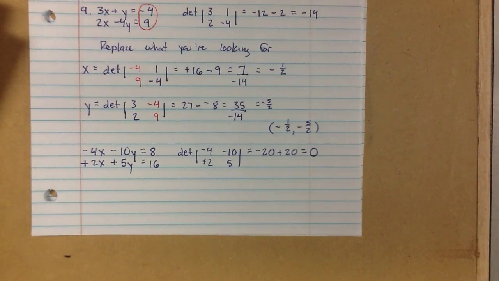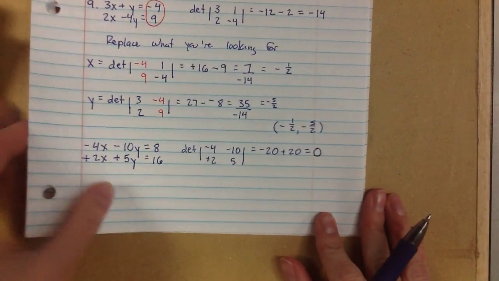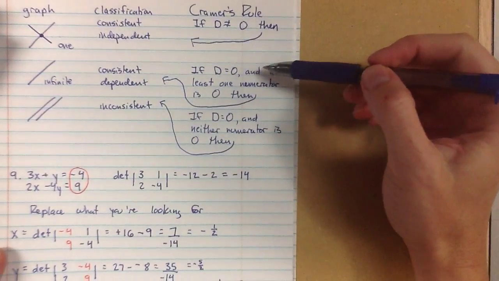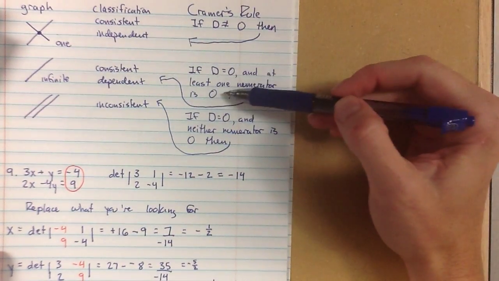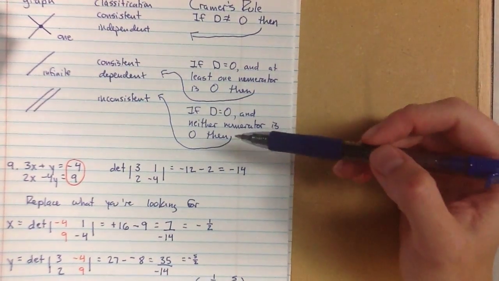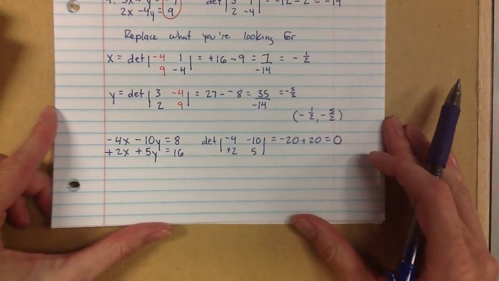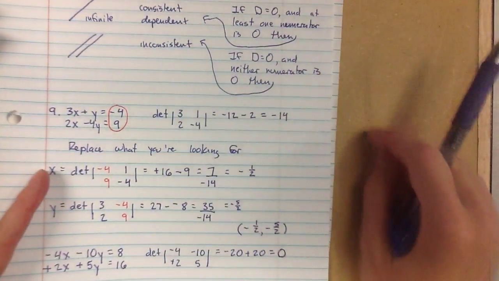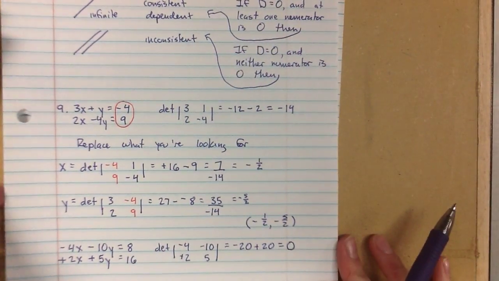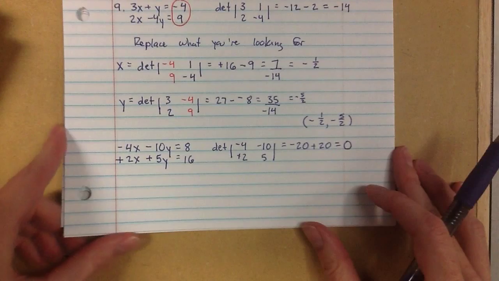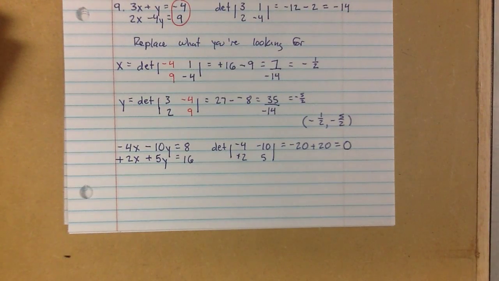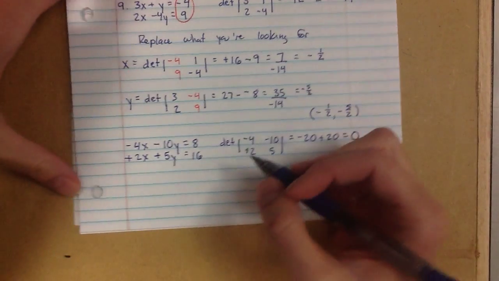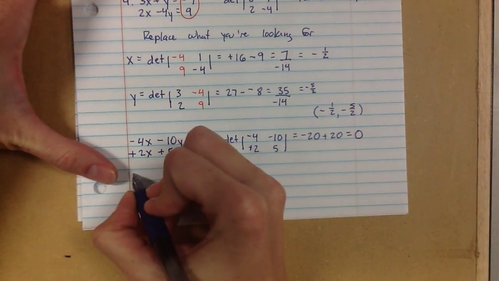So then I have, if D equals 0, and at least one numerator is 0, that means that it could be all real numbers, but if neither is 0, then they're parallel. So what I need to do then is go in and find the determinant for x and y. So we'll find the determinant for x.